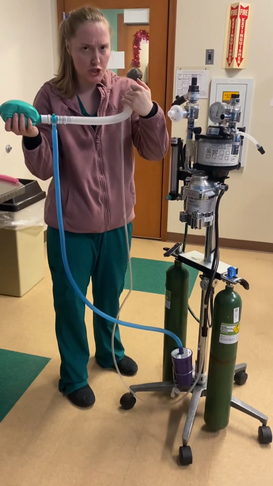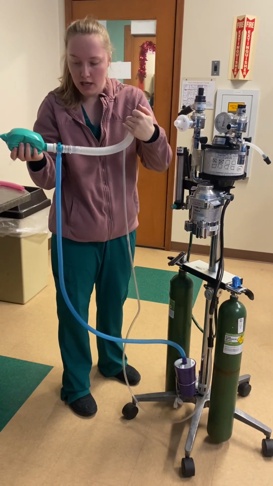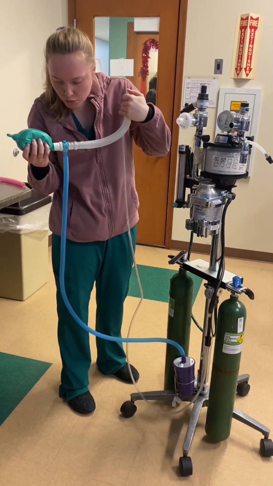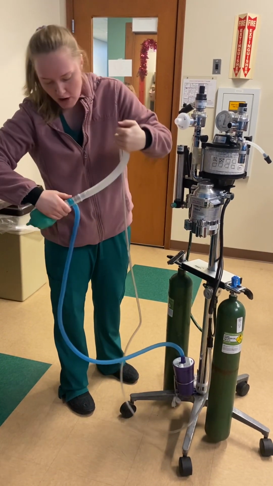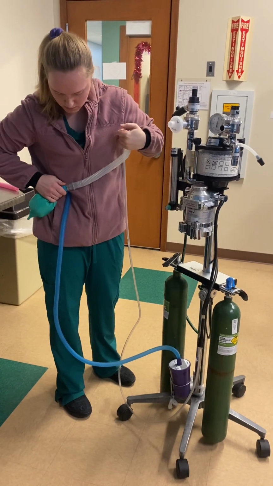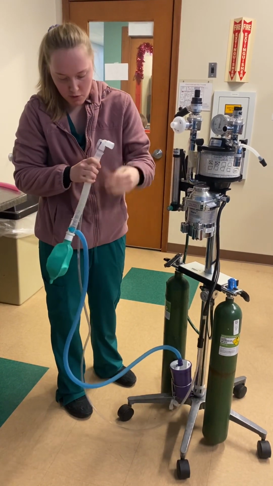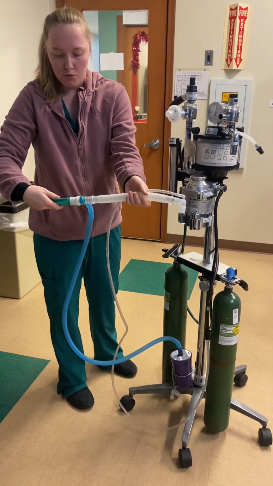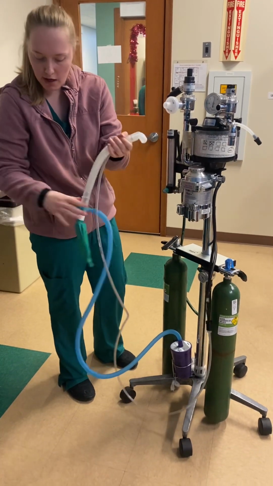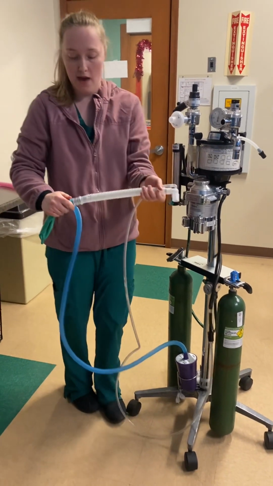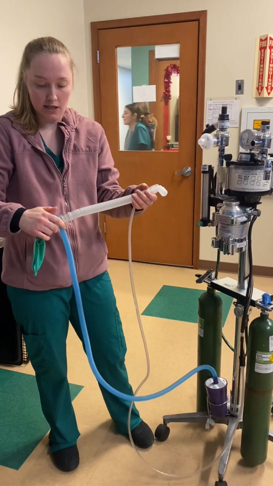As long as it's holding pressure for about 30 seconds, you can open the pop-off valve once you think it's holding pressure, and remove your hand. Remove all excess air out of the bag, and that is how you perform a non-rebreathing pressure check.